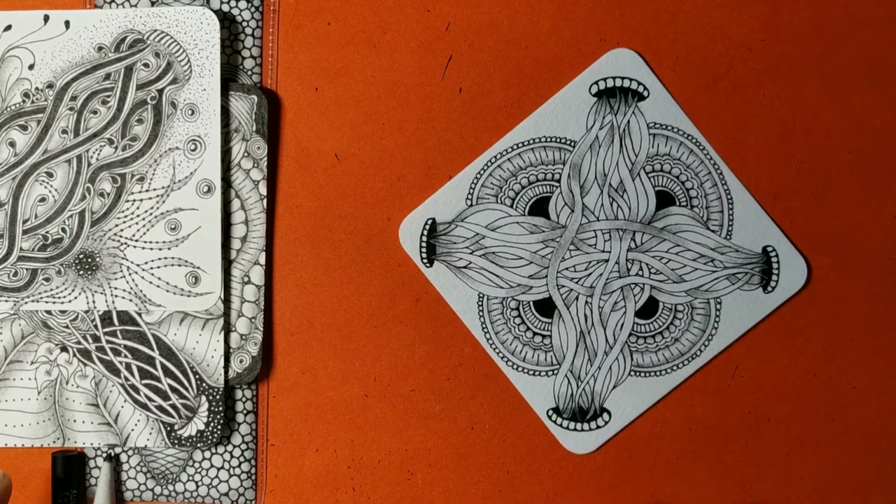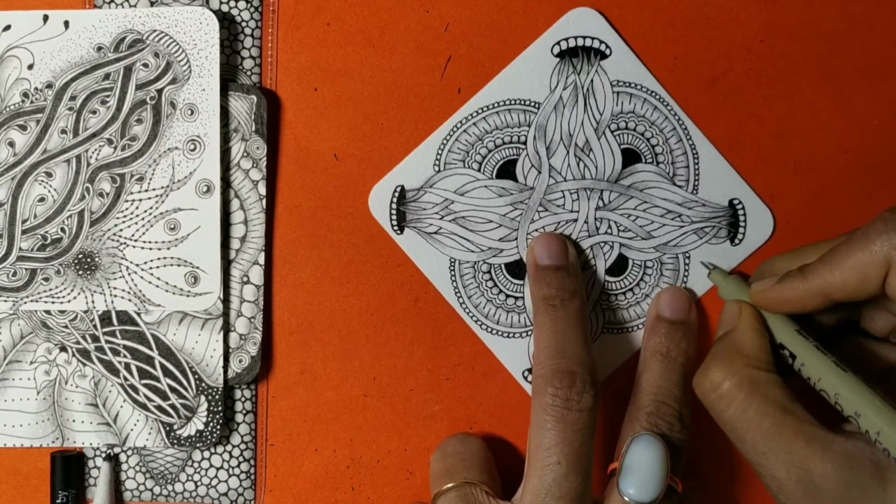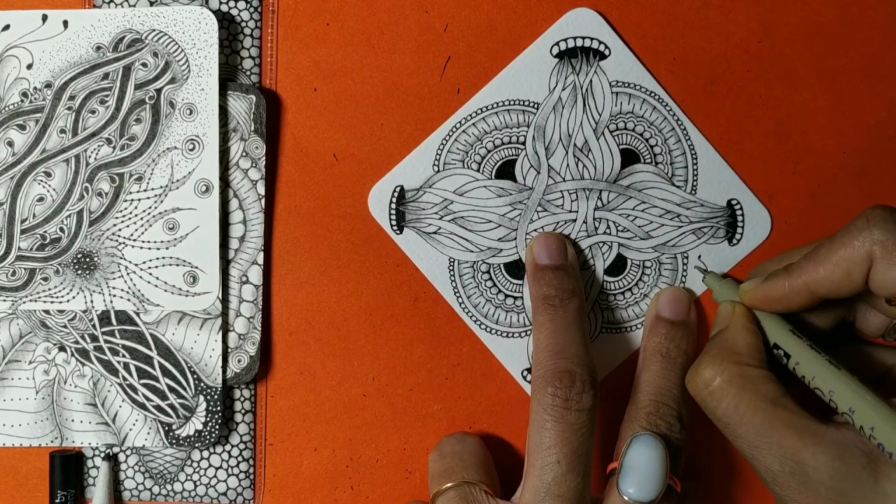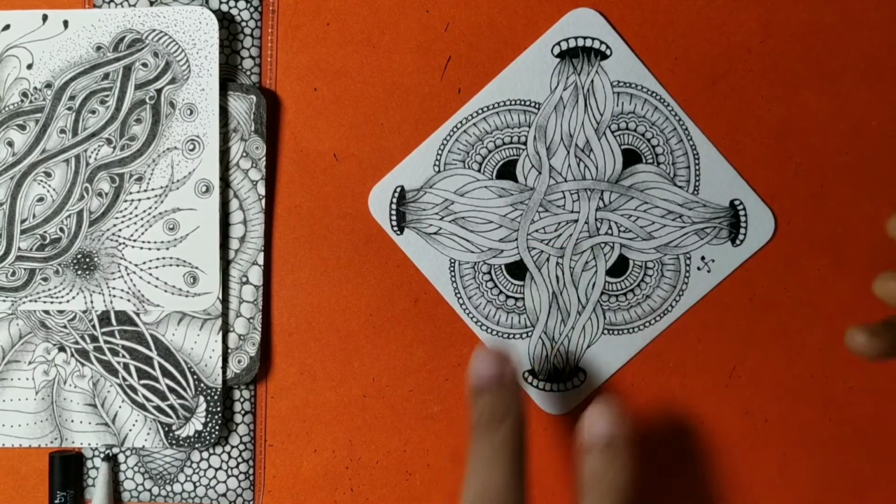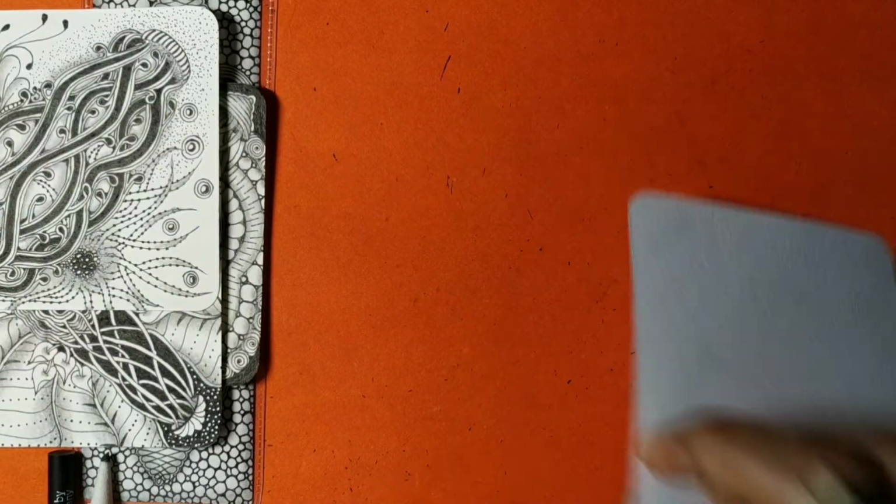So that's our tile. I'm now going to initial it. Sign and date it.